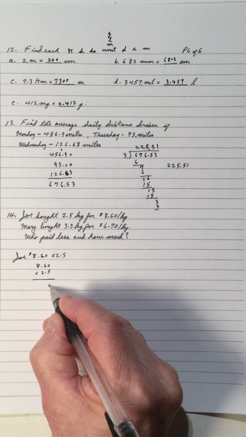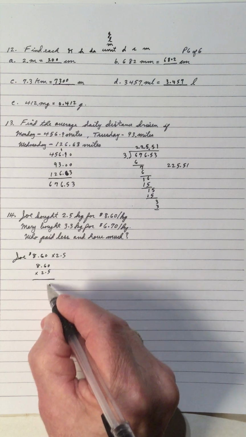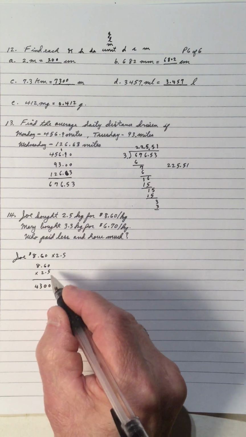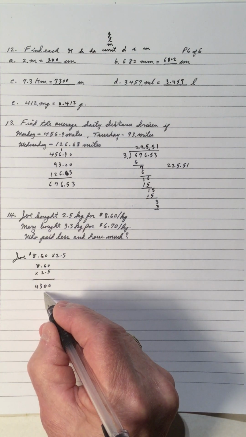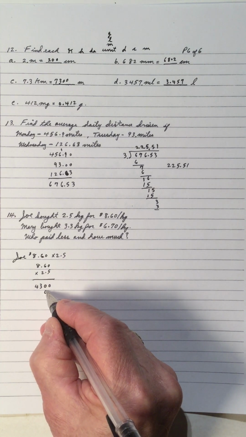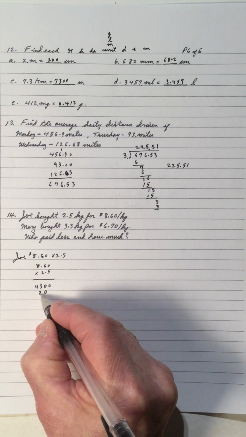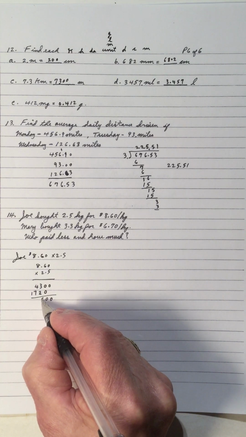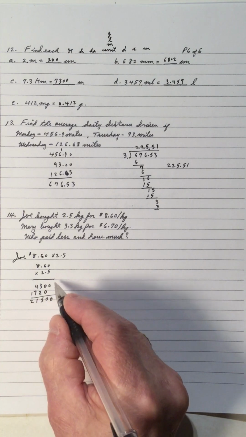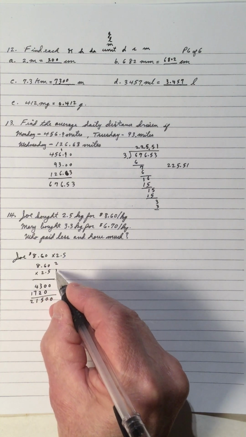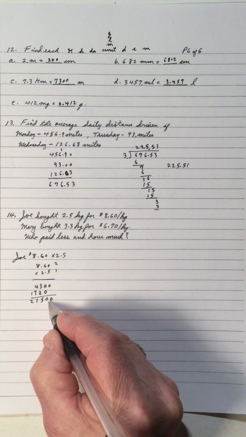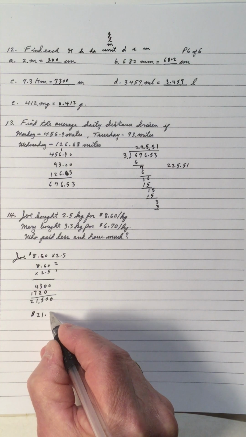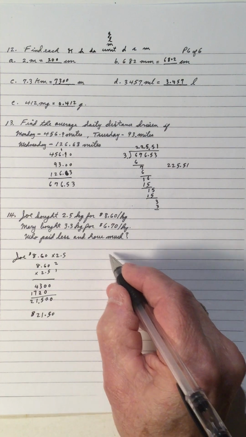0 times 5 is 0. 5 6 is 30, but then the 0 carries 3, 40, so that's a 43. And we're multiplying by 2 now, so we move in one place. 2 times 0 is 0. 2 times 6 is 12. Carry 1, 16, that's a 17. 0, 0, 5, 1, 2. And that's 2 decimal places, 1 decimal place, 3 altogether. So 1, 2, 3. So that's $21.50.